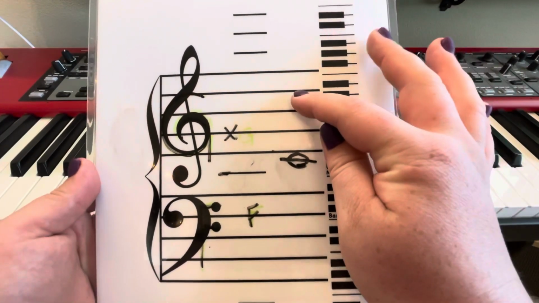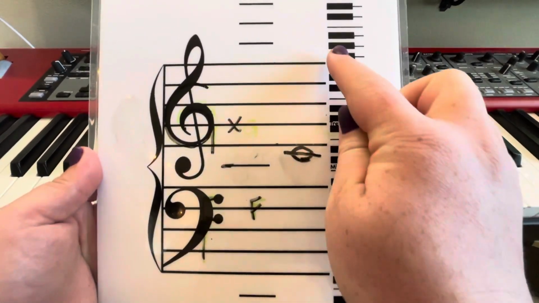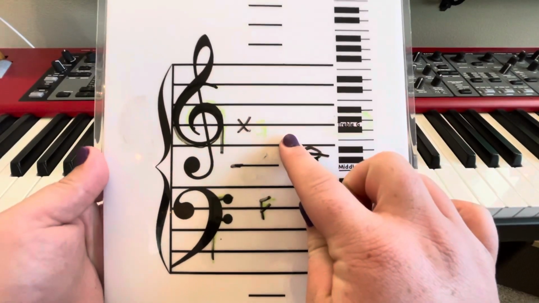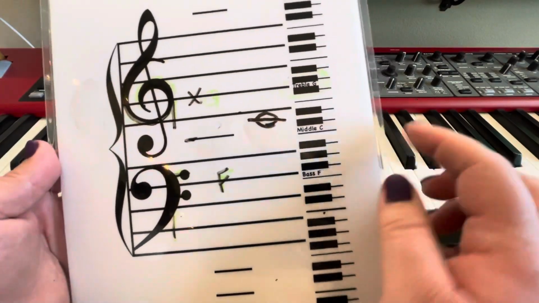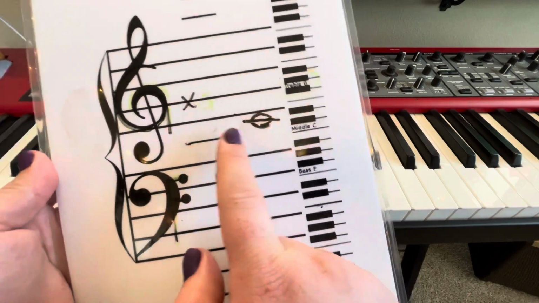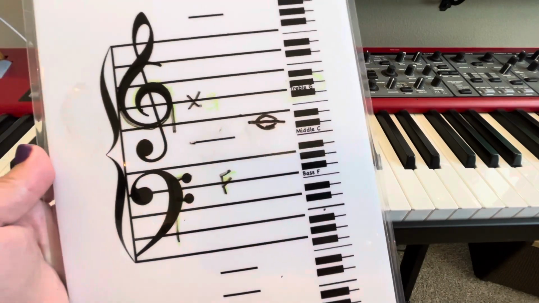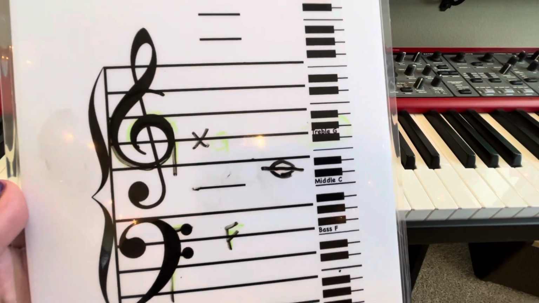There's 1, 2, 3, 4 spaces, and 1, 2, 3, 4, 5 lines. Okay. Now the other friend that we have here is middle C. There's a line in the middle for middle C. So starting with those 3 things, I never have to be lost again.